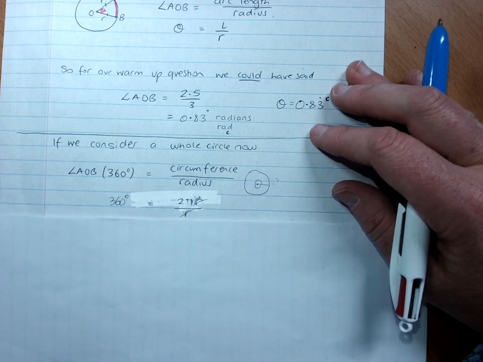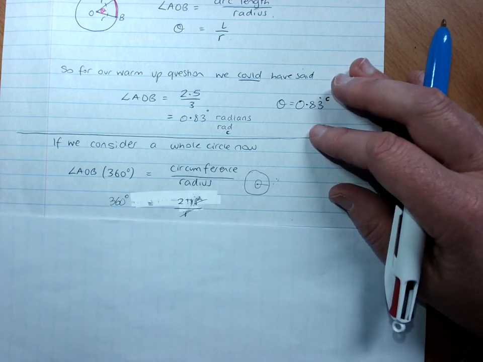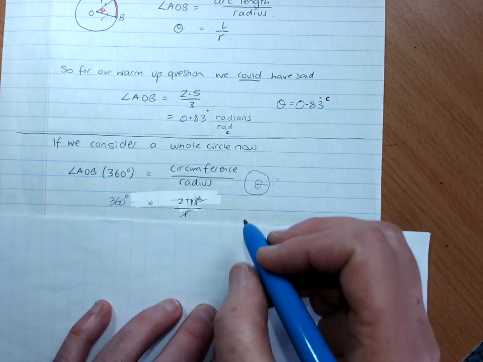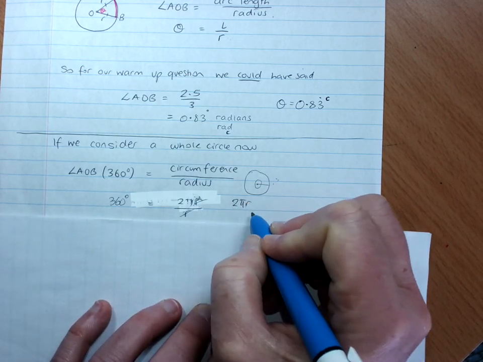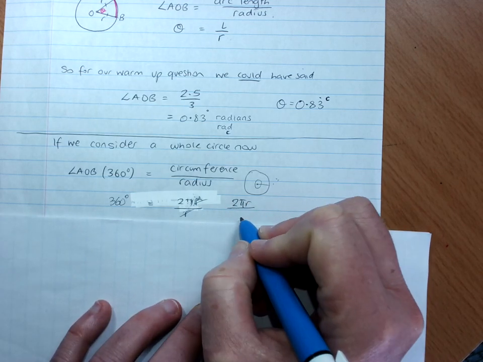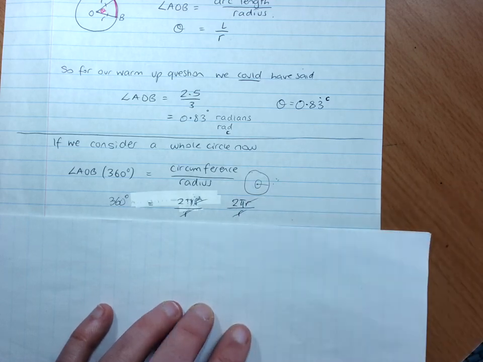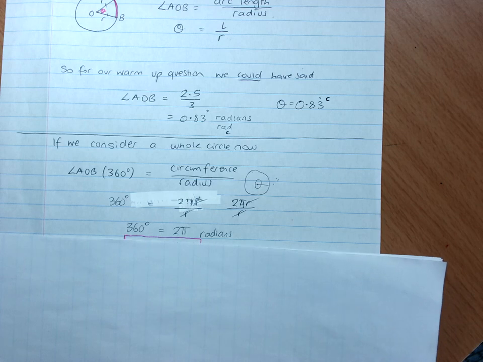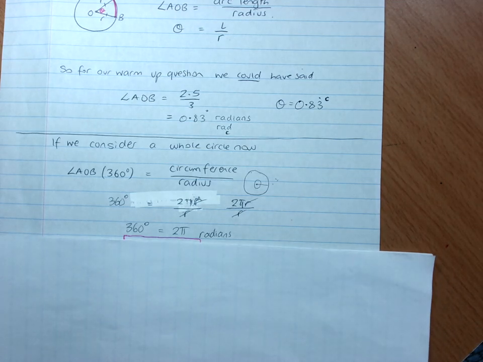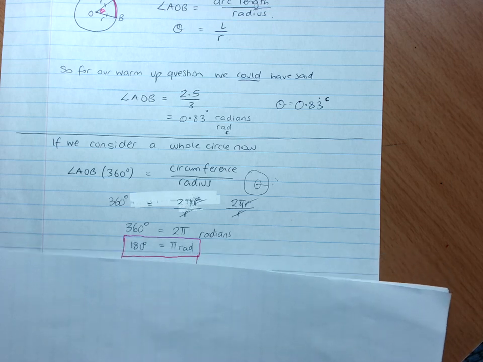So our 360 degrees on the left would be equal to 2 pi r over r. Let me write that a bit more clearly. 2 pi r, we know that's the circumference of a circle, over the radius. These things cancel out, and what we're left with is that 360 degrees equals 2 pi radians. We can divide both sides by 2 and find that 180 degrees equals pi radians.